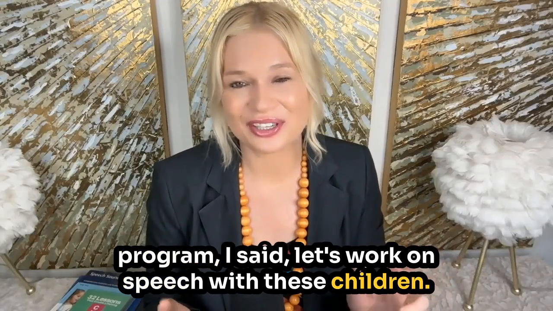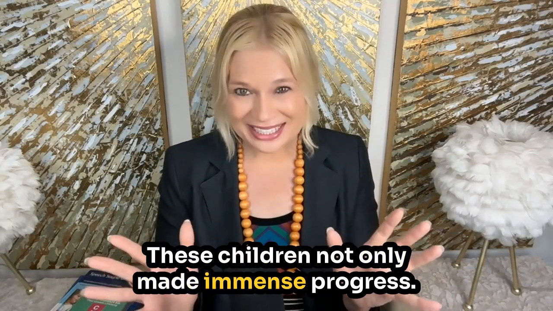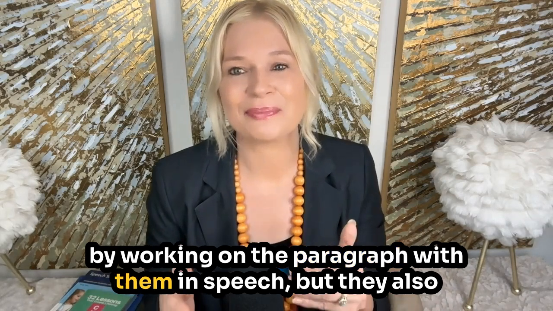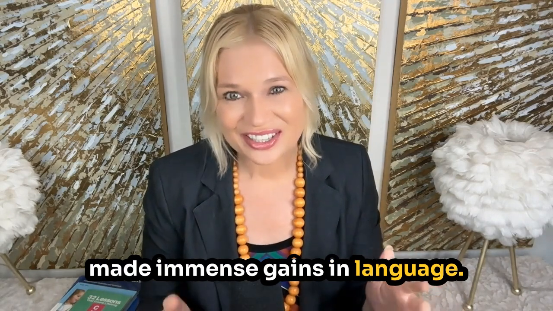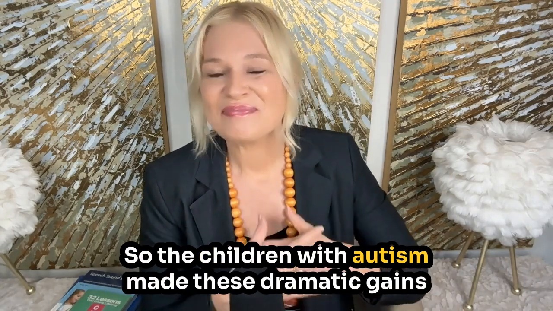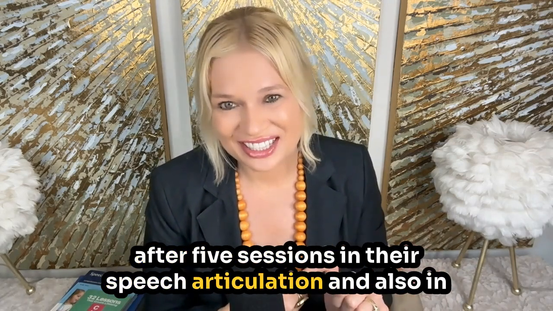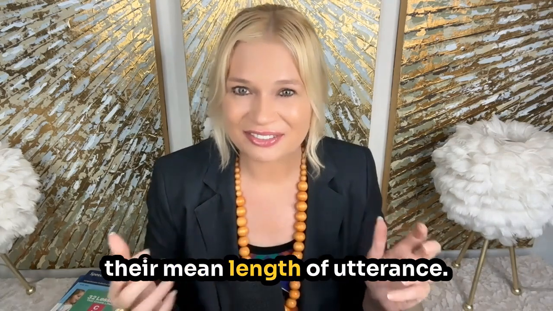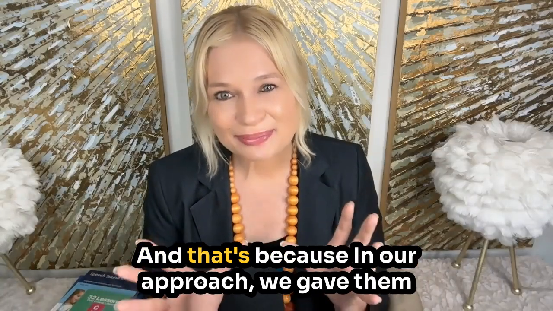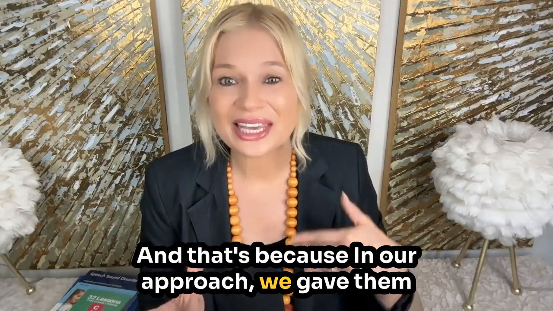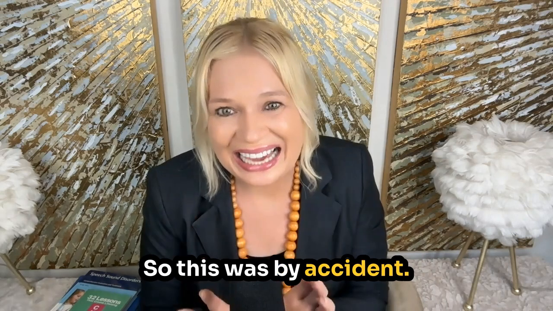Well, what happened? These children not only made immense gains by working on the paragraph with them in speech, but they also made immense gains in language. So the children with autism made these dramatic gains after 5 sessions in their speech articulation and also in their mean length of utterance. How long were their utterances? How complex were their utterances? And that's because in our approach, we gave them a paragraph to work with. So this was by accident.